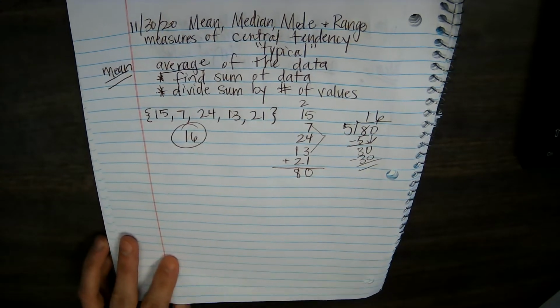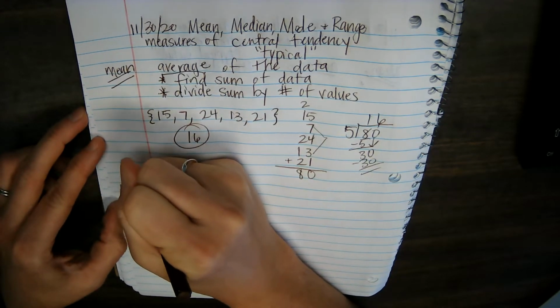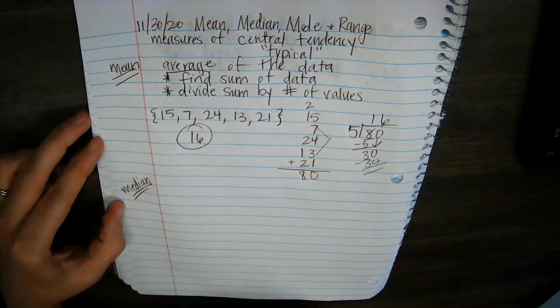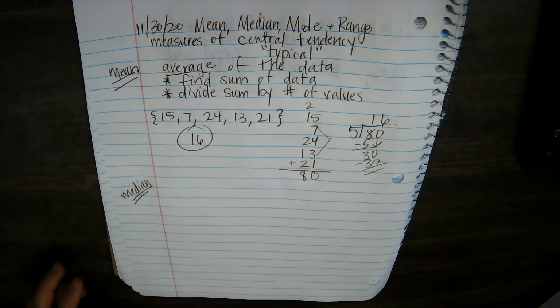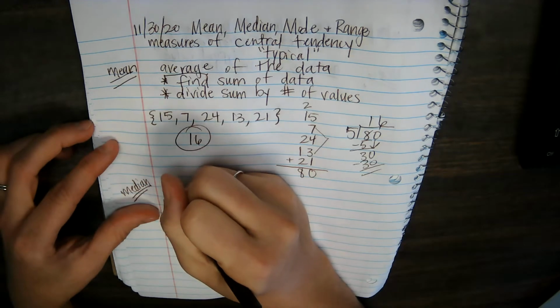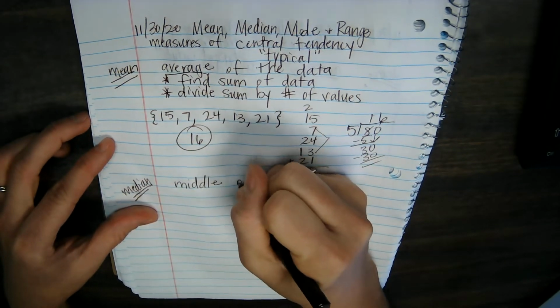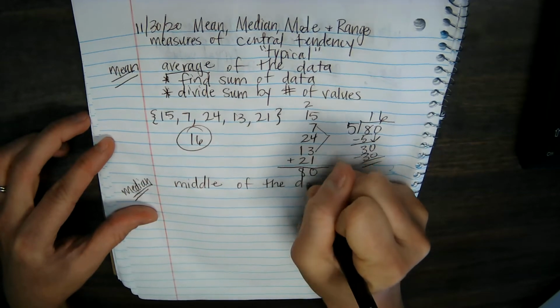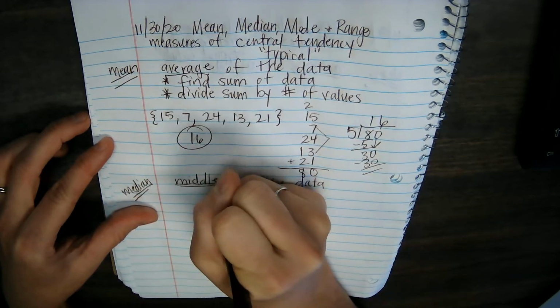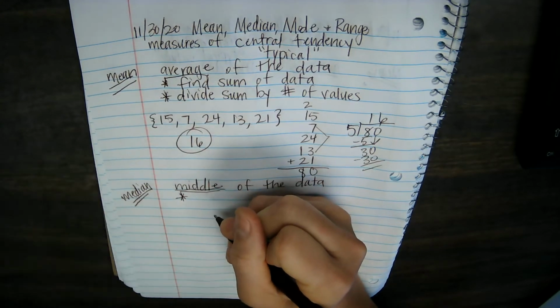Now, when we're looking at the median, it is the middle of the data. So, in order to do this, you have to arrange the data.